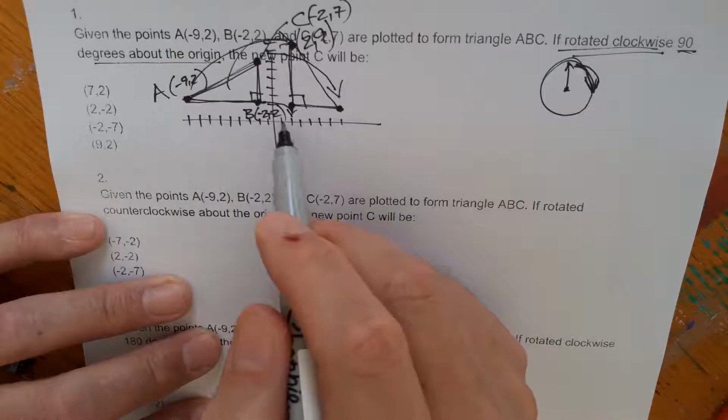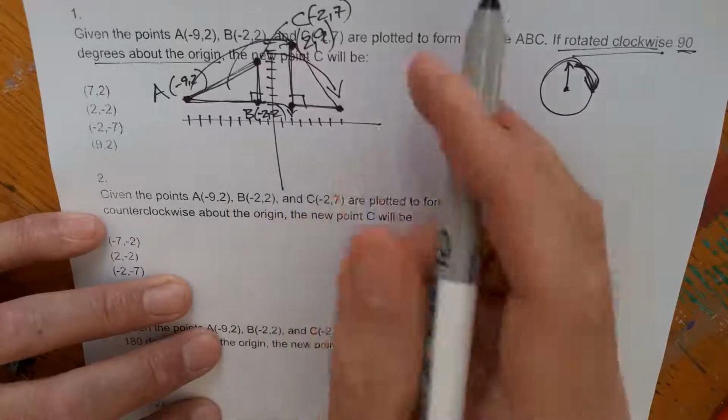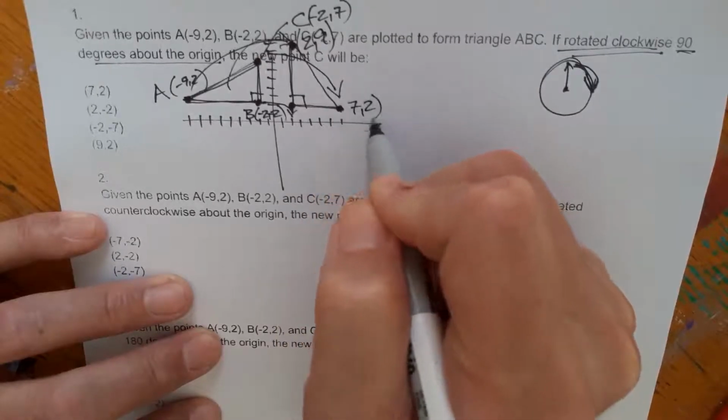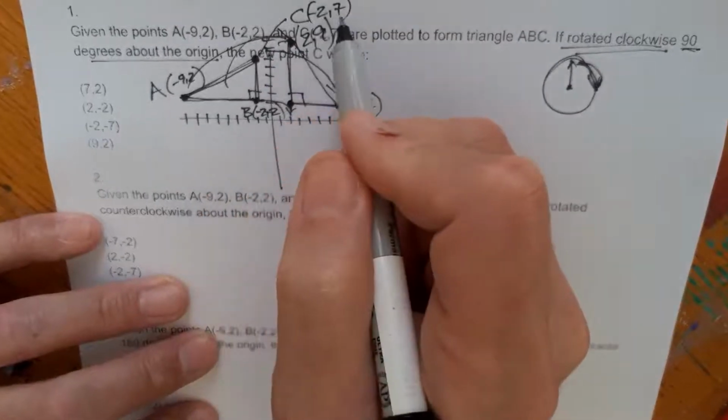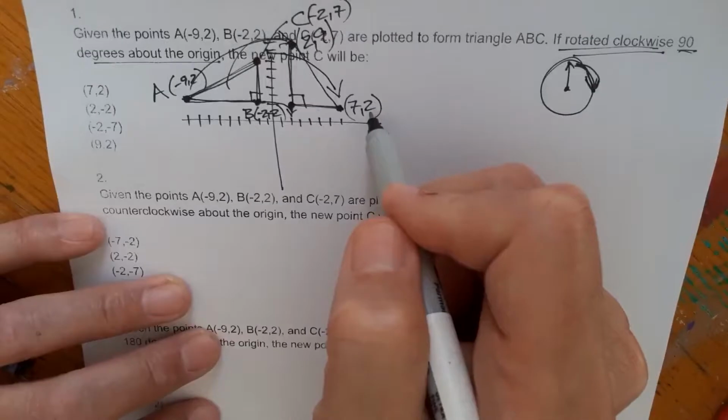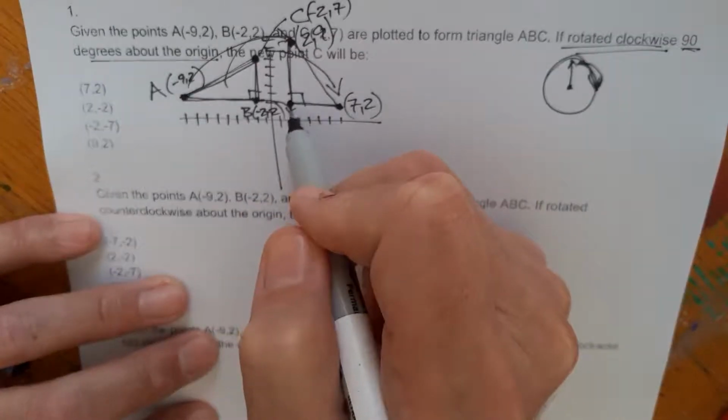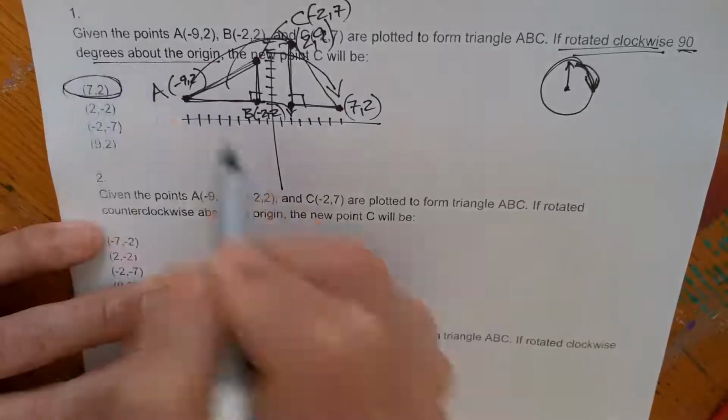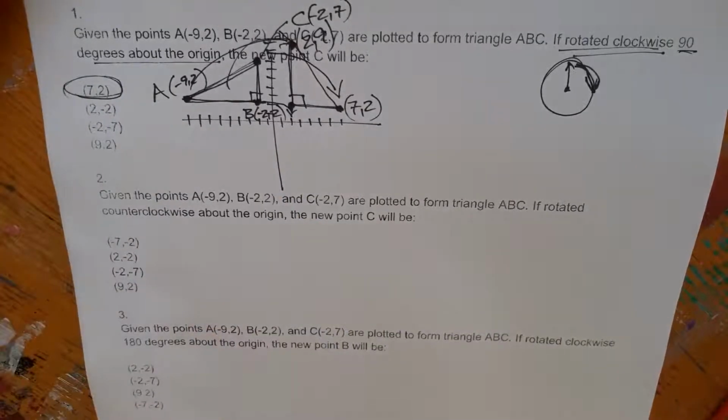So we're going to 1, 2, 3, 4, 5, 6, 7, 2. 7, comma 2. And notice the sign changed. We switch places and one of the signs changes, right? And that's the way it happens every time. And it's better just to map it out. 7, 2 is right here. All right, let's go to the next one.